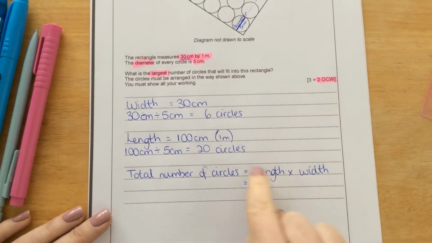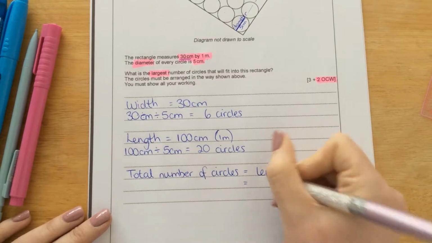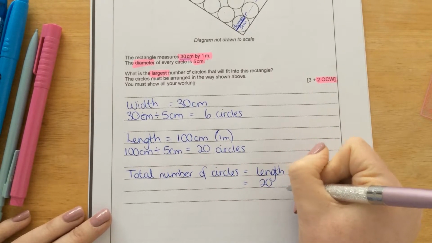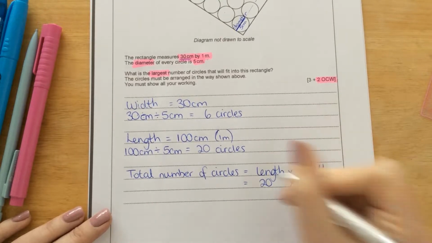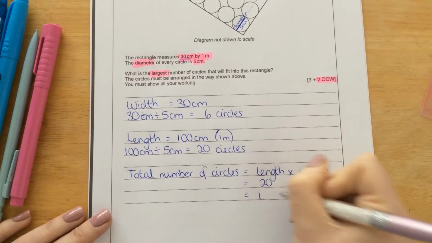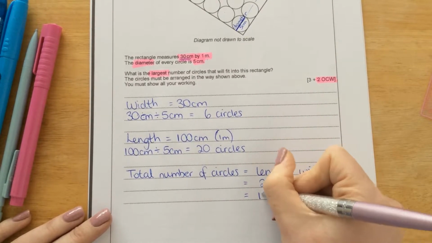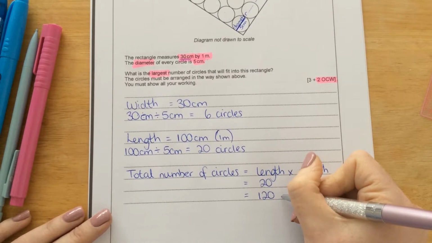So how many circles did I have here? 20 circles times by the width, 6 circles. So 20 times 6 would be 120 circles.